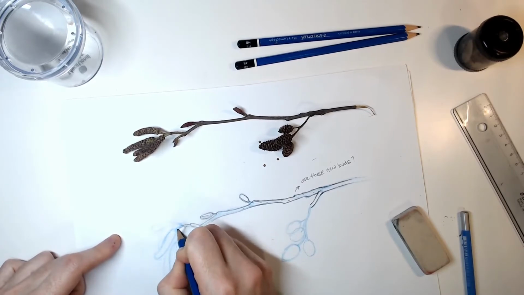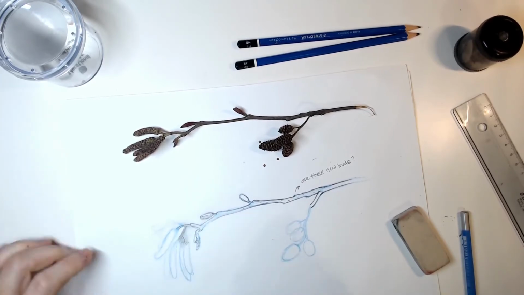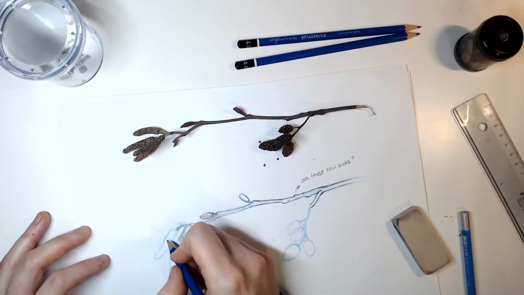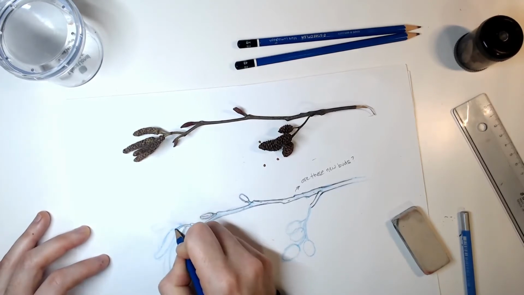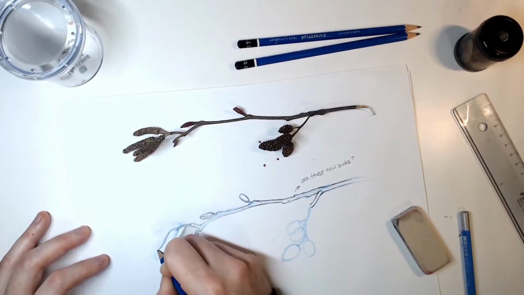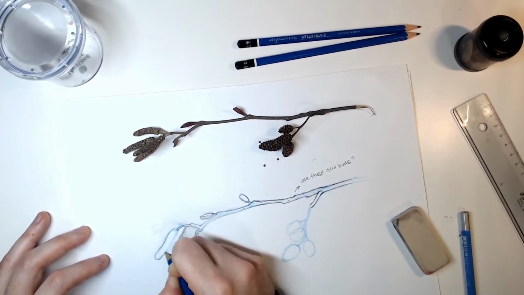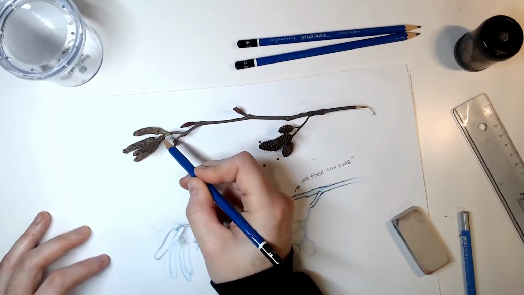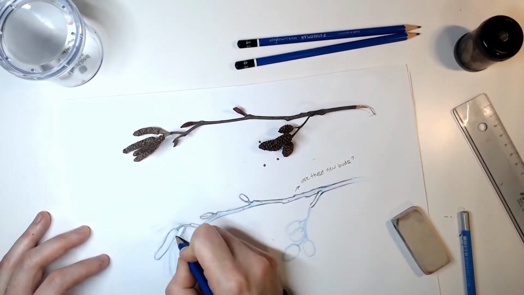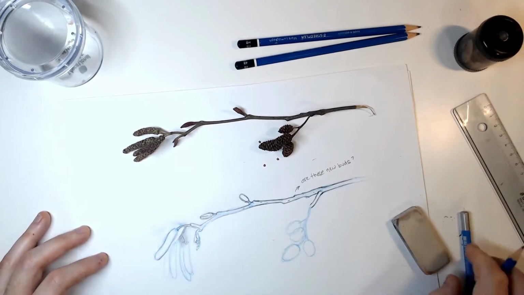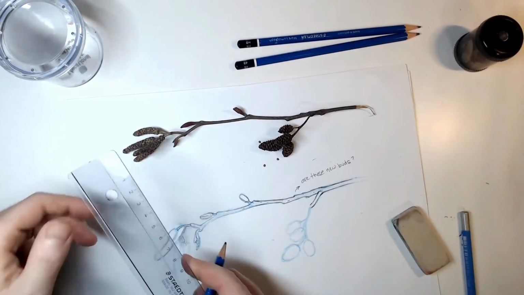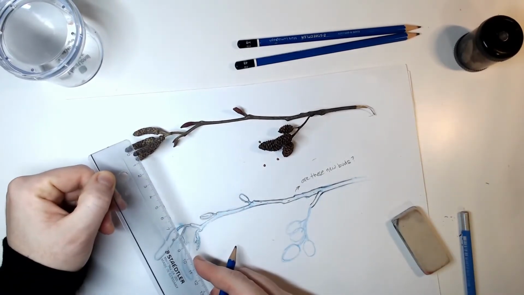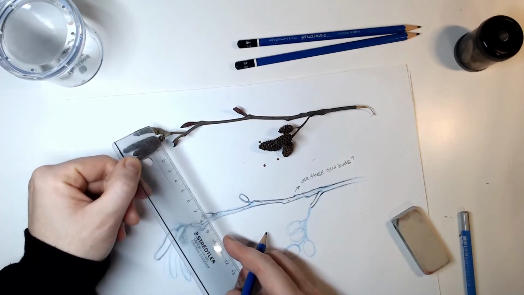So once I have all the branches, I'm gonna draw these very long. They're a little bit thinner here than here. How thin? I'm gonna find out. Let's see. That's like 4 millimeters.